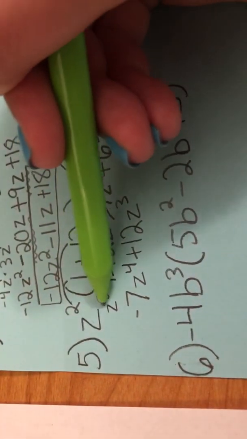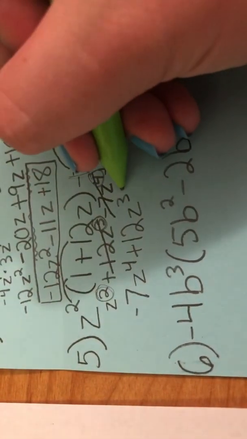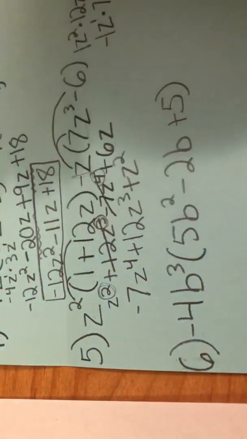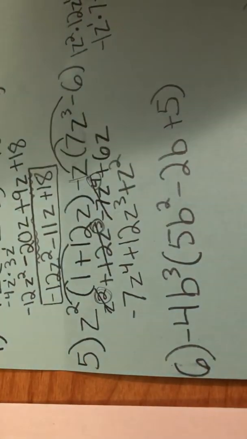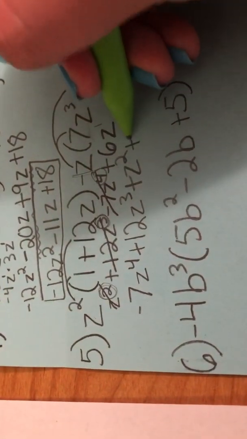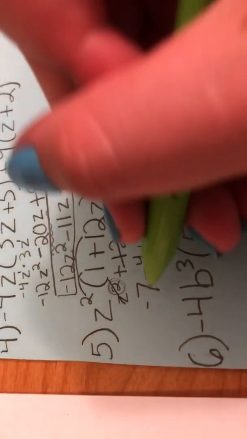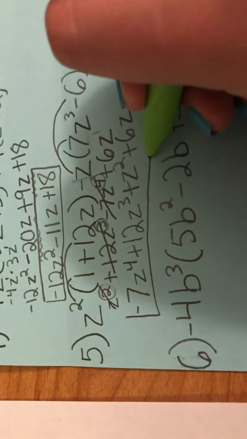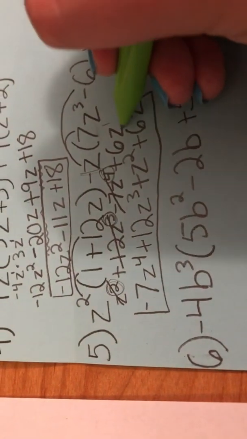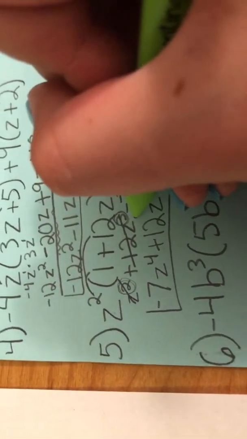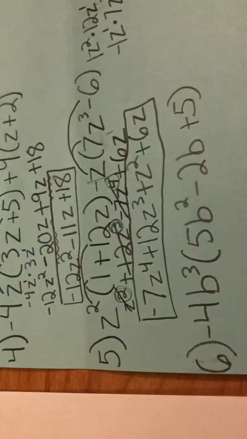My next one has an exponent of 2. So I have positive z to the second. And my last one has an exponent of 1. So I have positive 6z. And there is my answer. Remember, if I'm going too fast for you to write stuff down or to think about, please pause the video.